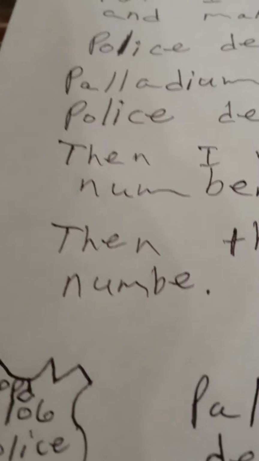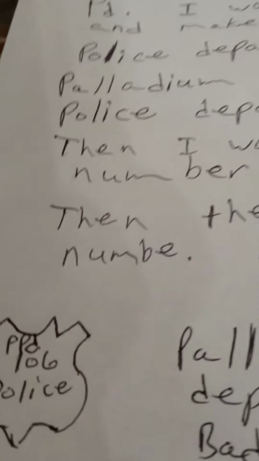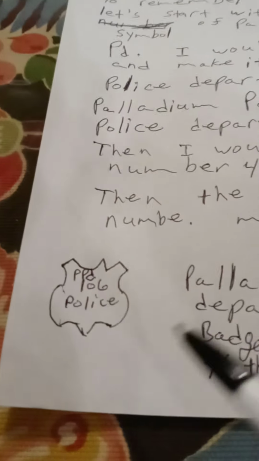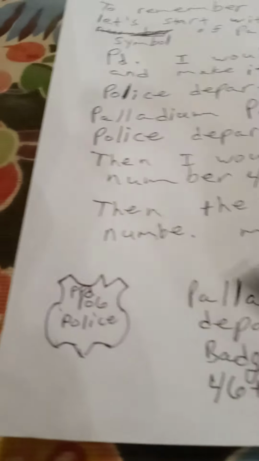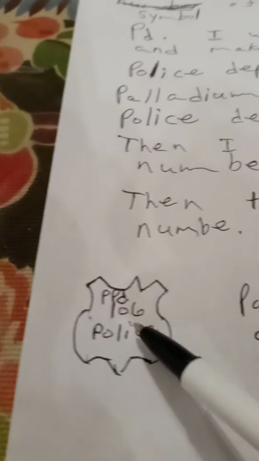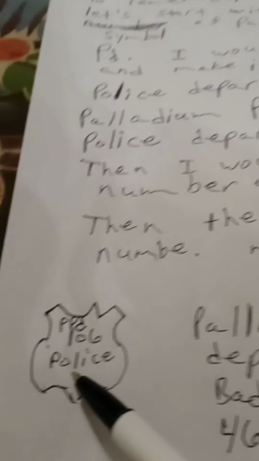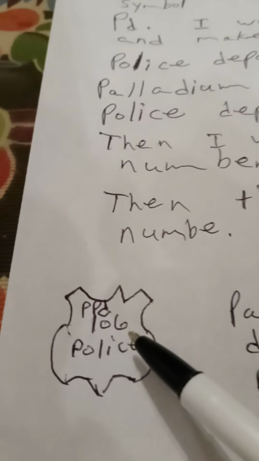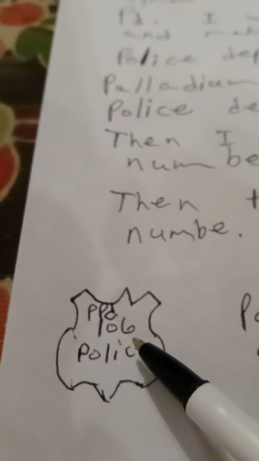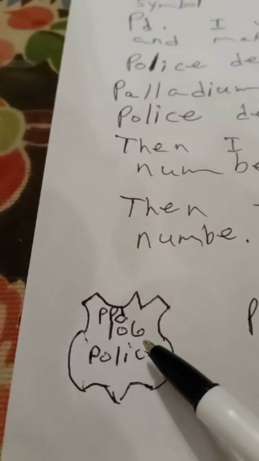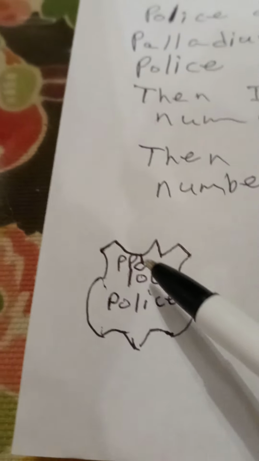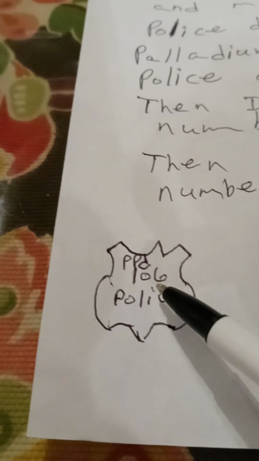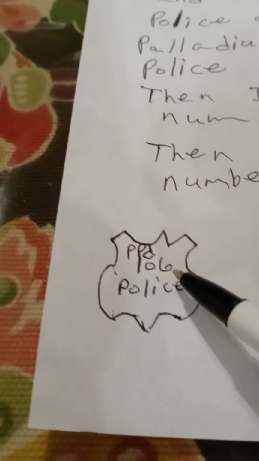Then you picture a policeman coming out wearing a badge. And you get a close-up of the man wearing a badge. And the badge number is 106, which is the mass of Palladium. So we have a badge that says PD, Palladium Police Department, badge number 106, which is the mass of the unit.